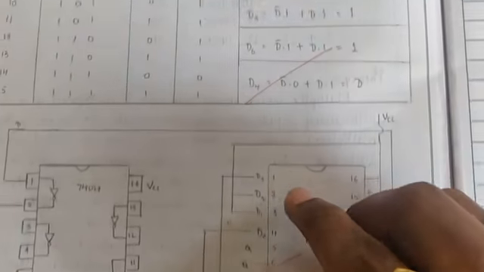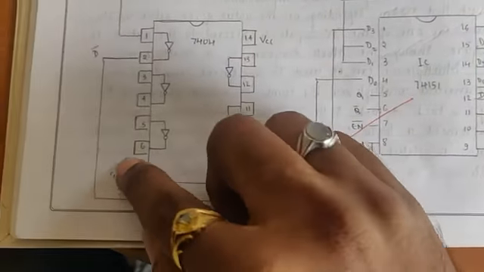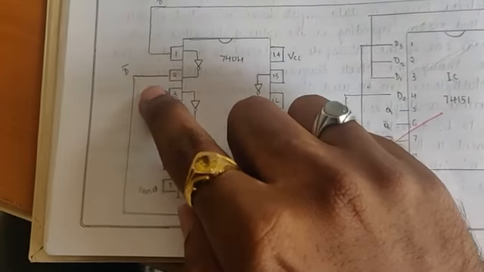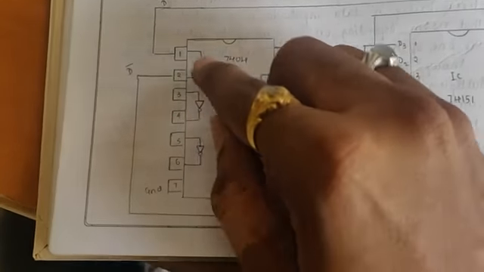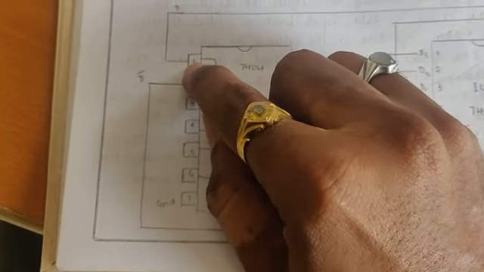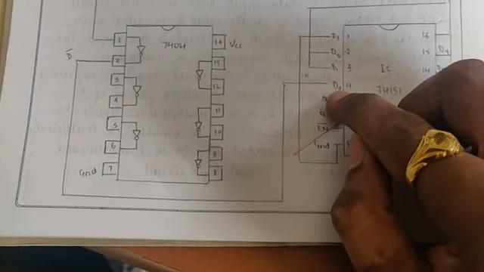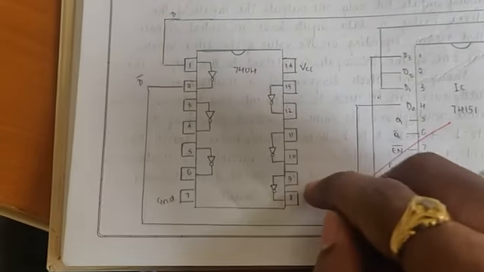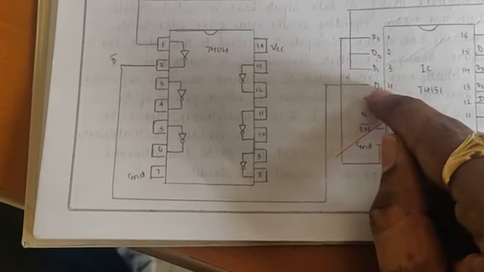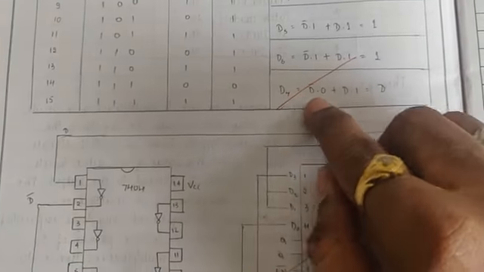What is D0 here? D0 is D bar. So you are supposed to take a wire from D and connect to pin 2. Why 2? Because this is a NOT gate. 1 acts as input, 2 acts as output. If you pass D at 1, 2 will be D bar, right? So D0 is D bar, so you're supposed to connect the D0 wire to the output of the NOT gate. Similarly, D4 is D.